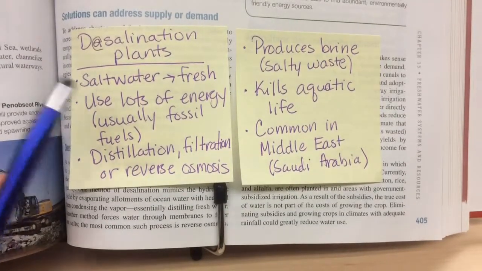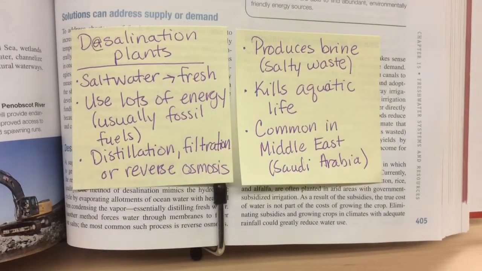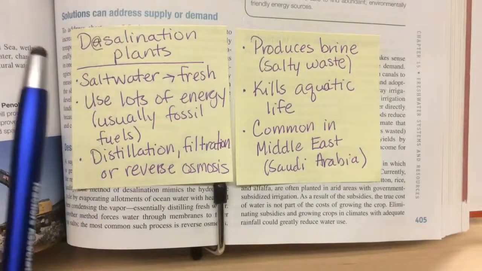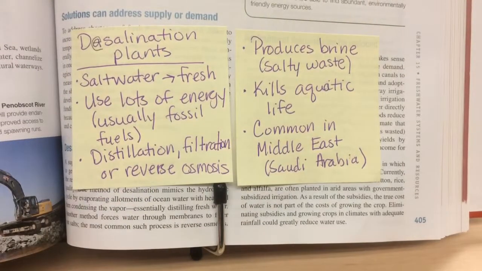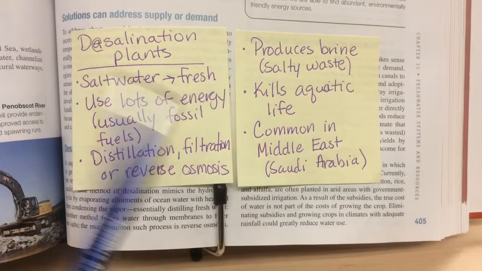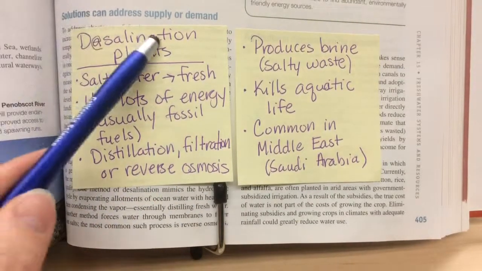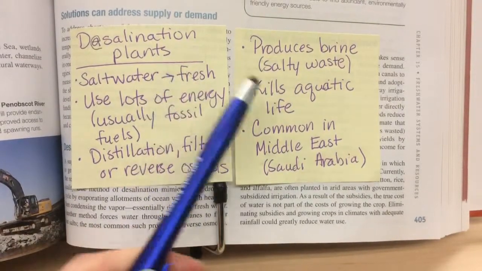The types of desalinization is distillation, filtration, or reverse osmosis, and those are different types of processes. It produces a salty waste. We have to get rid of this brine, which is usually hazardous waste, and truck it somewhere where we can dispose of it or pump it underground. It kills aquatic life. They get sucked up into the plants and die. A lot of plankton or small critters or larvae.